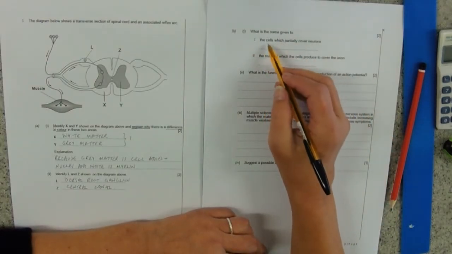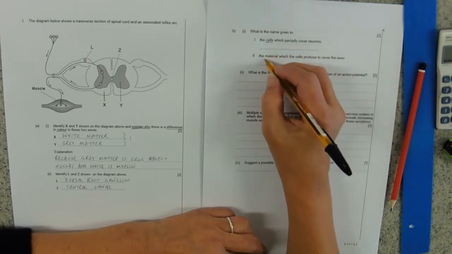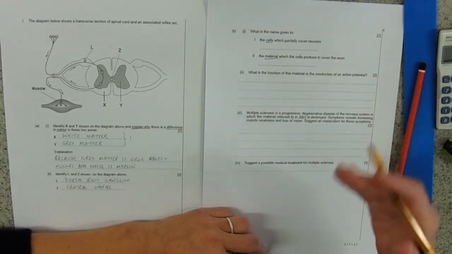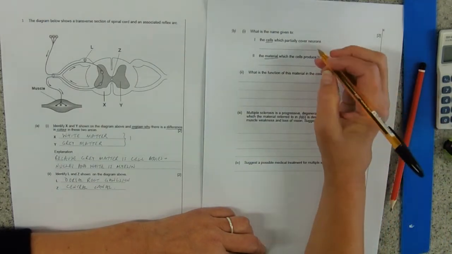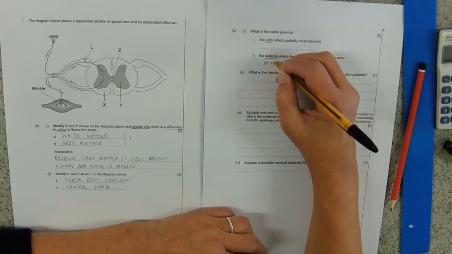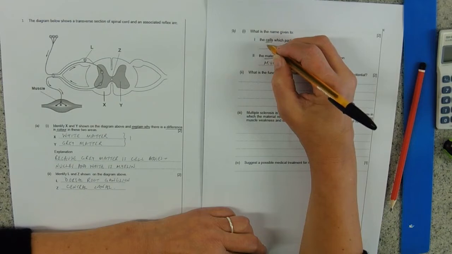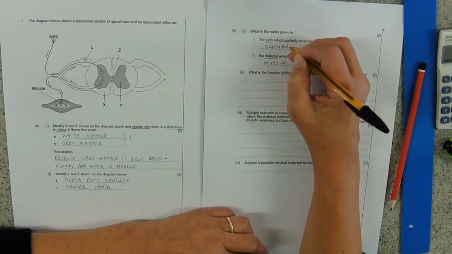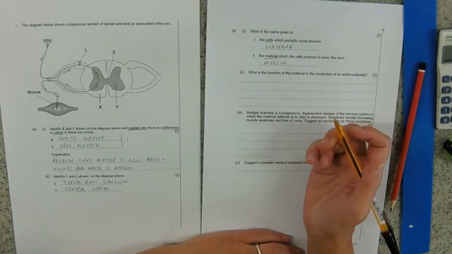What is the name given to the cells which partly cover the neurons and the material? So I think when you're talking about covering neurons and covering axons, your first instinct is to write something about myelin, but that's a material. So we're going to put myelin there. And the cells, of course, are the aptly named Schwann cells. Oh, I love that. The other double N, of course.